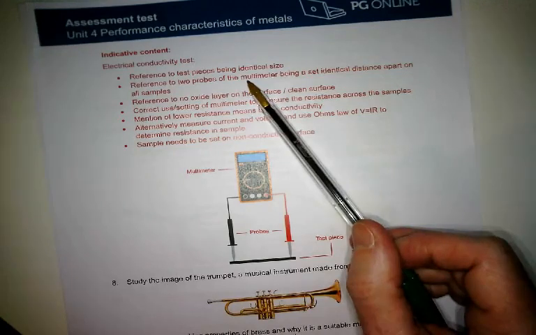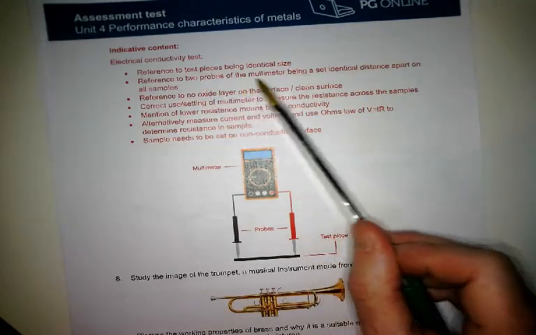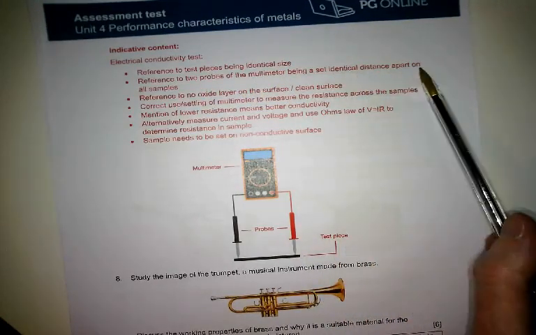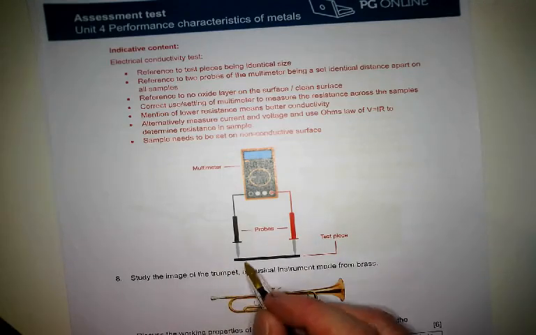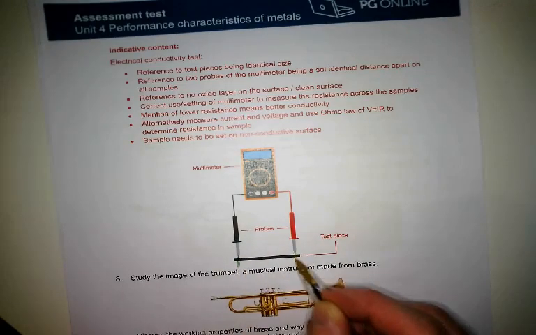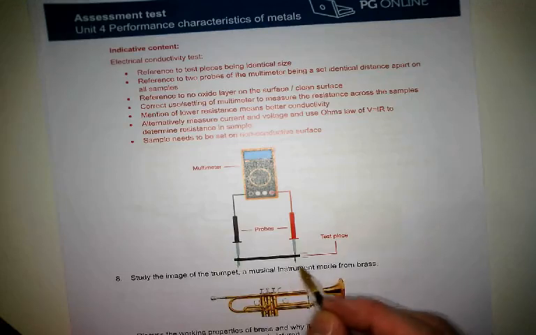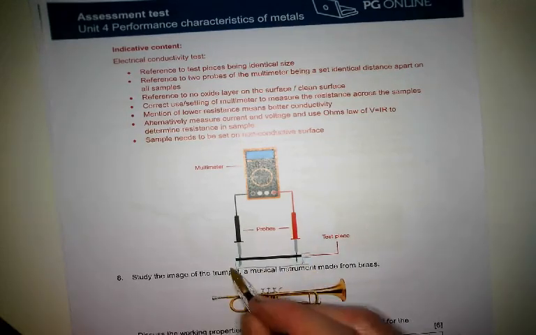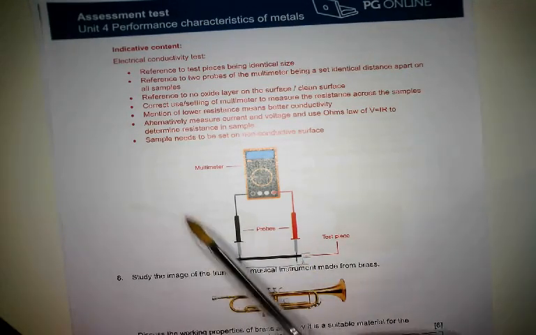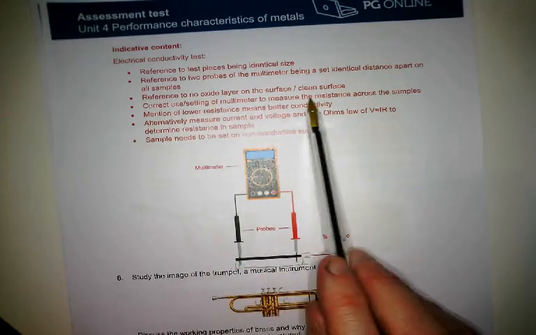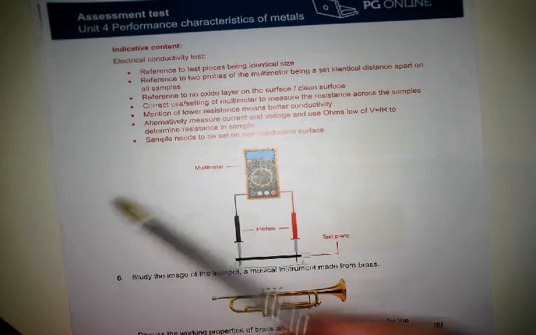Reference to 2 probes of the multimeter being set at identical distance apart on all samples. So that's the key bit. We've got to make sure that that's the same, the thickness of the metal is the same, the length of the metal is the same. Okay, so we're keeping all those variables the same. Reference to no oxide layer on the surface or clean surface. Okay, so it's not going to inhibit any of the testing.